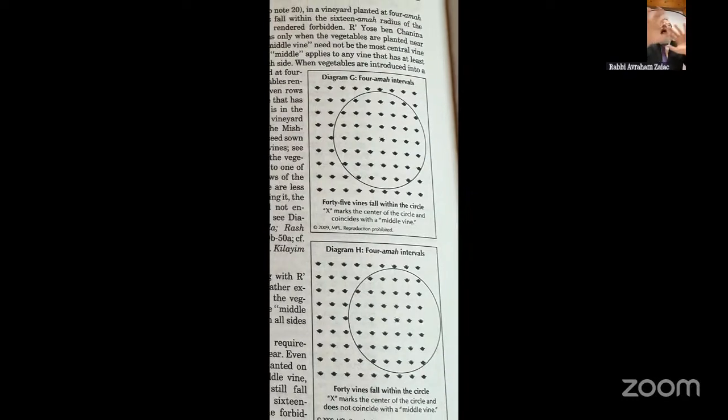You don't say it has to be 45. It doesn't have to be 45. It has to be a 16 amah radius. We say 4 and 5, same thing. We get that. But only if you have those vines within the radius. That's his point. Rabbi Avin b'shem Shmuel makes another point.